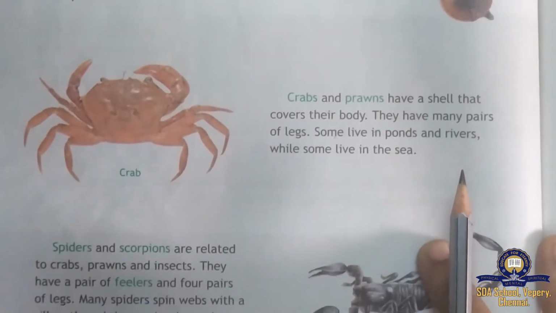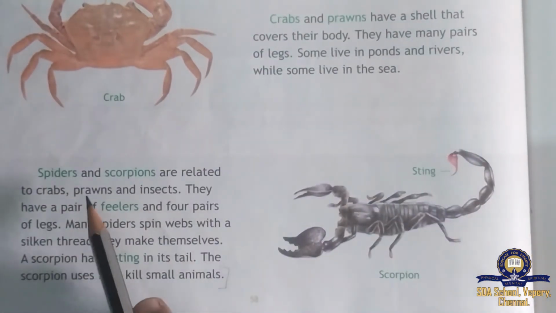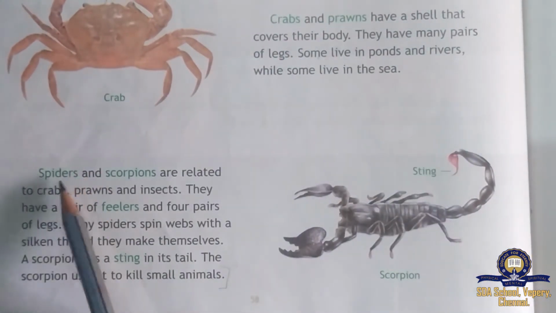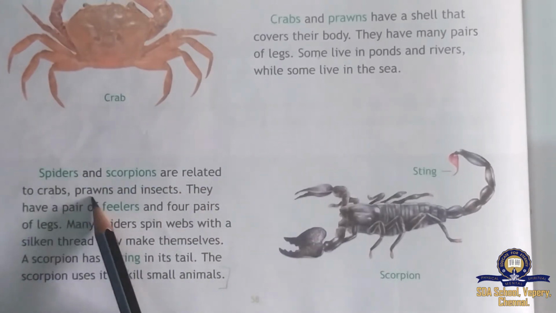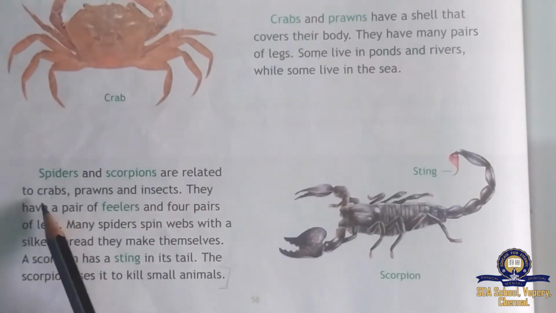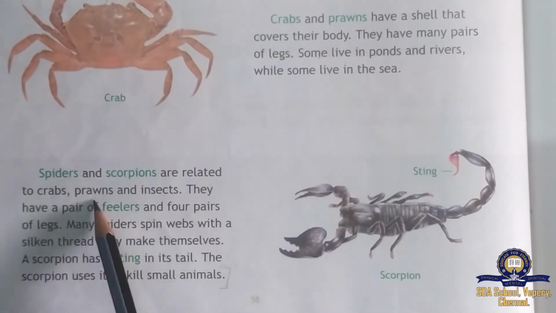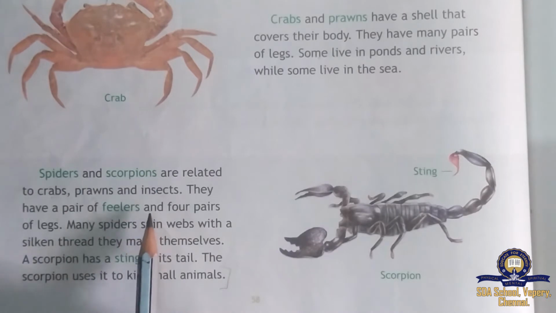Next we move on to spiders and scorpions. Spiders and scorpions are related to crabs, prawns and insects, and they have a pair of feelers. Feelers, F-E-E-L-E-R-S.